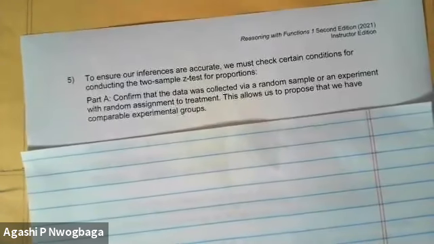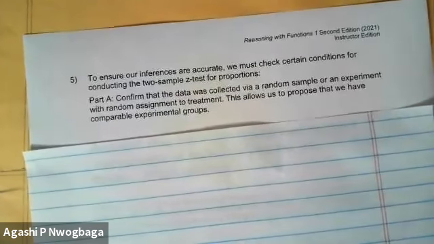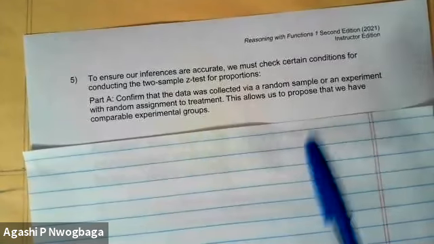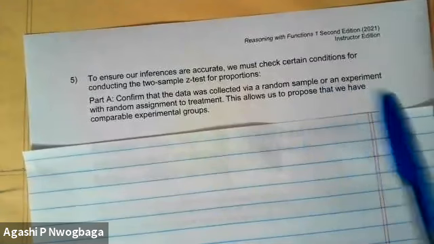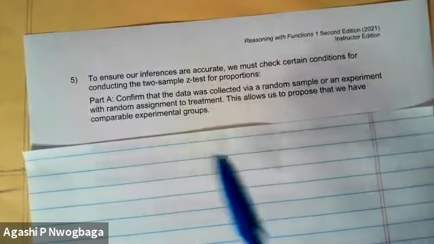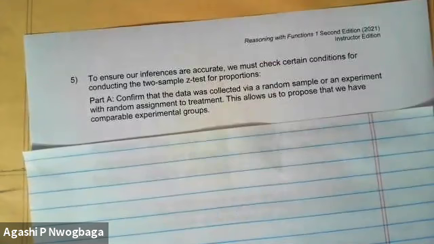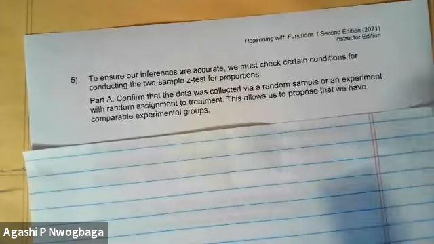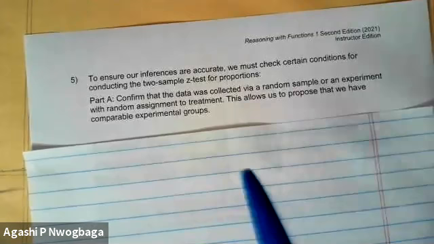Let's look at number 5. To ensure our inferences are accurate, we must check certain conditions for conducting the two sample z-test for proportion. Part A, confirm that the data was collected via a random sample or an experiment with random assignment to treatment.